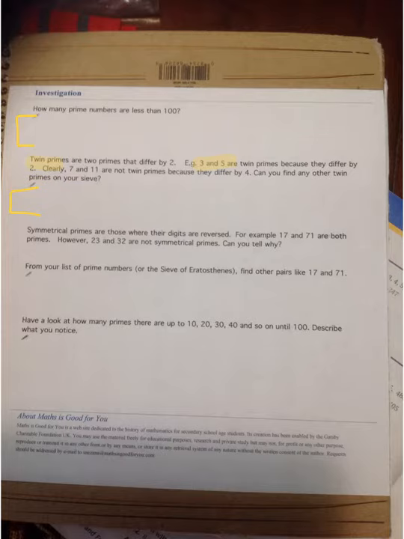Then you're going to look at symmetrical primes. Those are prime numbers where their digits are reversed. 17 and 71 are both symmetrical primes, but 23 and 32 are not. Can you tell why? So see if you can look on our sieve and find other pairs like 17 and 71. And then if you do find them, I want you to list them there.